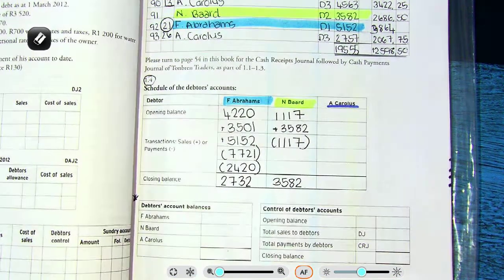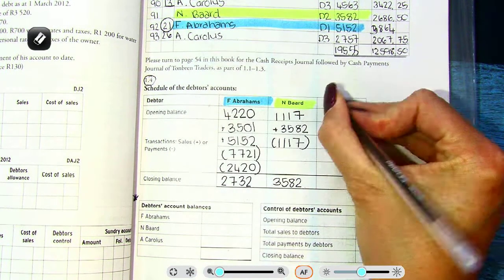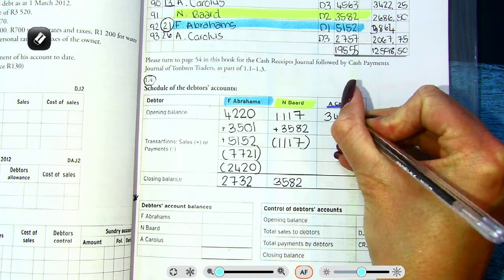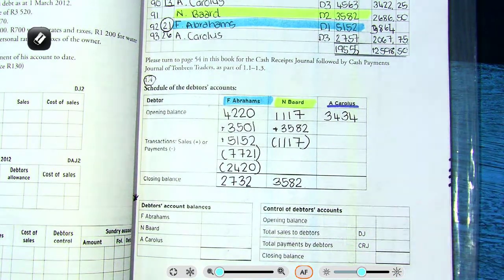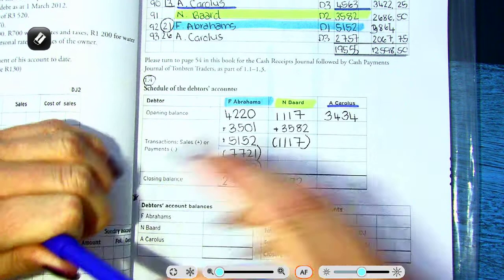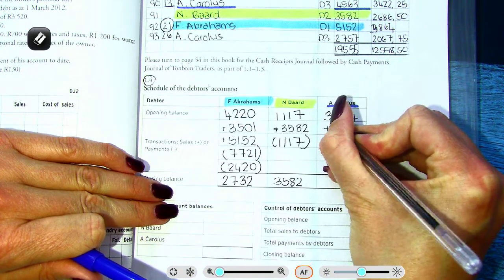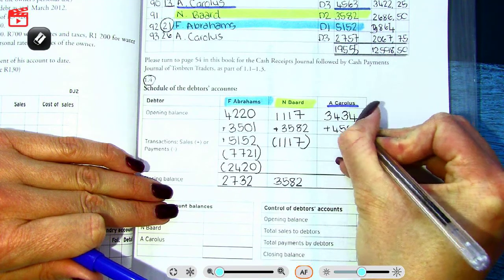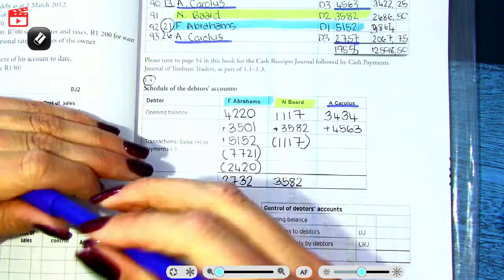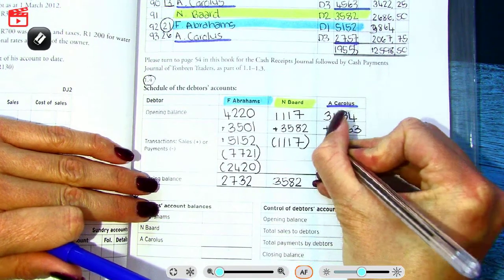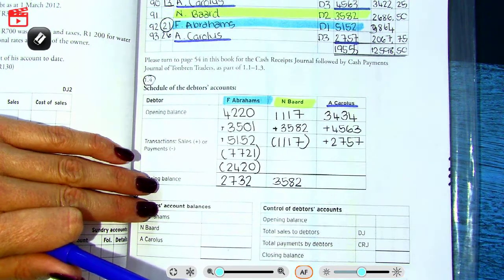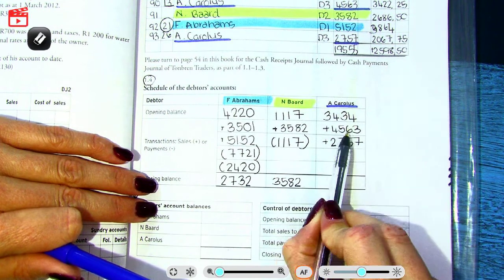Then we do the same thing for A. Carlos. A. Carlos's opening amount that he owed me at the beginning of the month, 3,434. He made a credit sale with us over there, so we add to his account 4,563, and then again on the 26th he bought on credit again. The business made a credit sale, so his account is going to increase by 2,757.